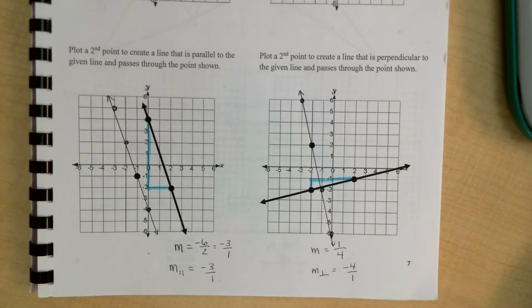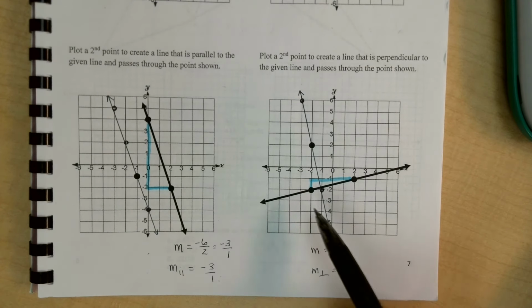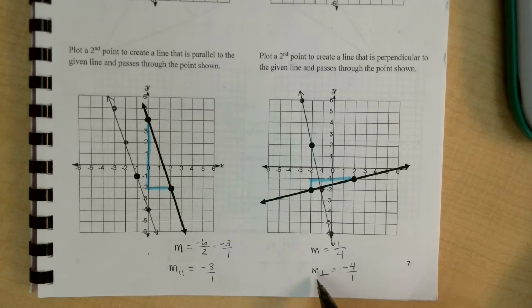Now with the perpendicular one, the blue indicates me finding my slope, so I did a rise and a run. Rise of 1, run of 4 gives me a slope of 1/4. Cannot simplify that any further, so the slope perpendicular, I'm going to flip and change its sign. Opposite reciprocal. Opposite being negative, reciprocal being 4 over 1. You could simplify this to negative 4, but again, I want to keep a rise over a run.